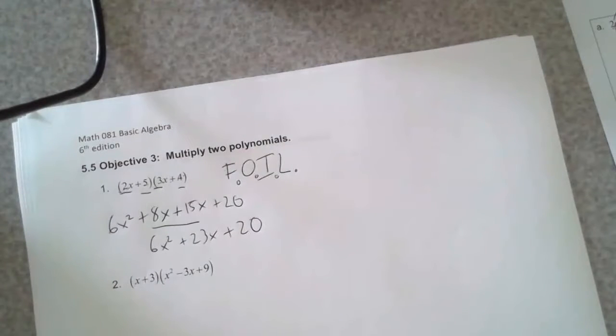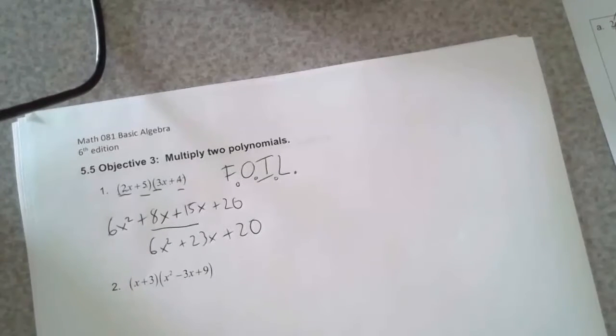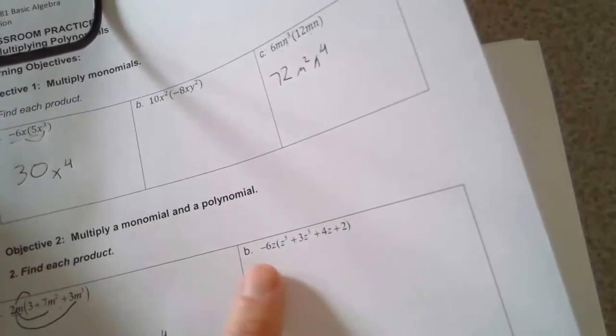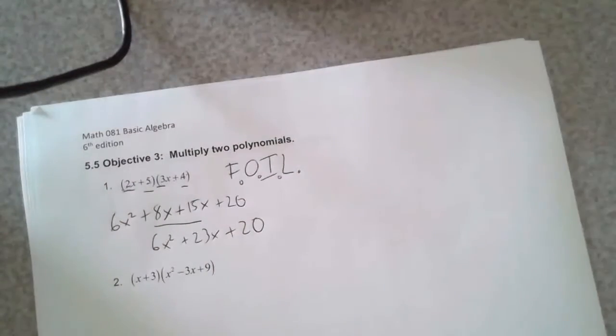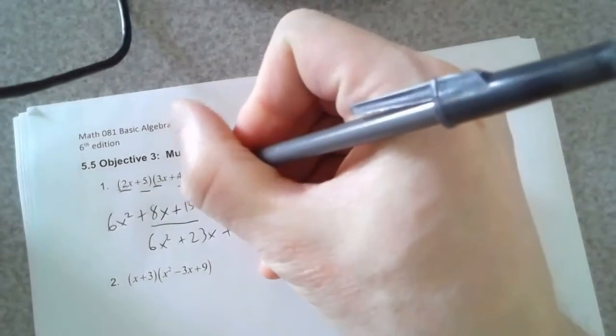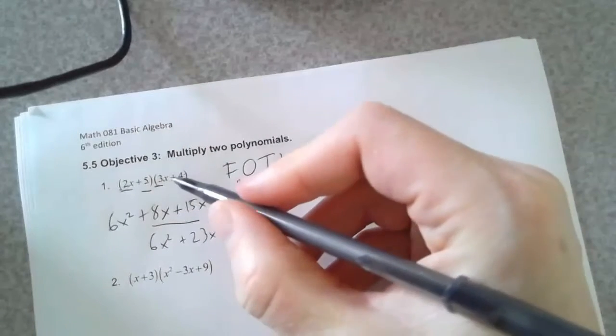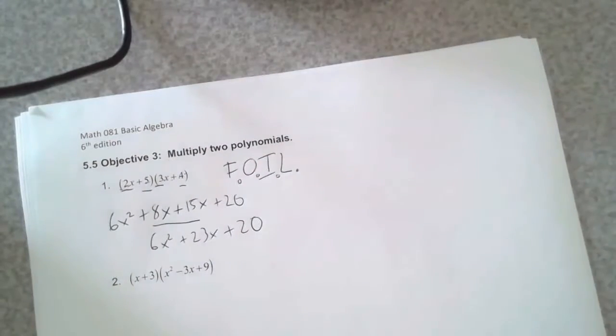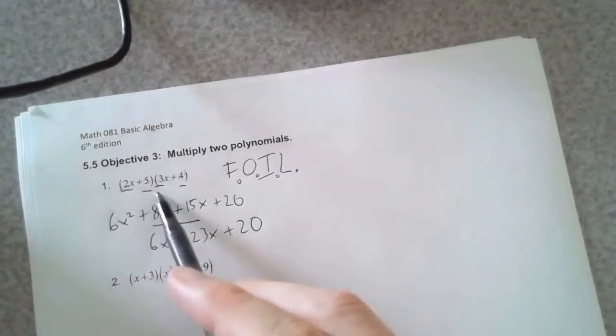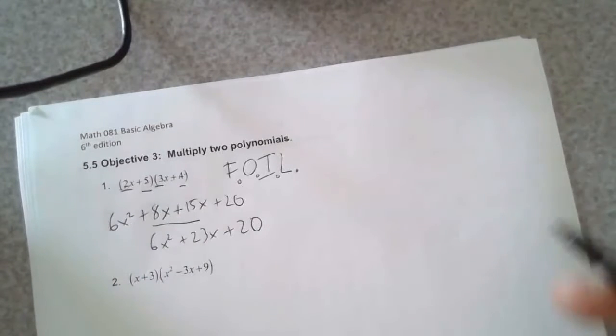Now, here's the reason that I don't love it. And I'm kind of on a crusade on my own on this. Most everyone that I've met likes FOIL. I just don't. But you can use it. It's totally fine. A, it doesn't work in other situations. Like, it doesn't work on these problems we just did back here that were the distributive property. It also wouldn't work if there were three things in this parentheses over here, like 3x plus 3y plus 4. FOIL would no longer work. It only works on these binomial times binomial problems.